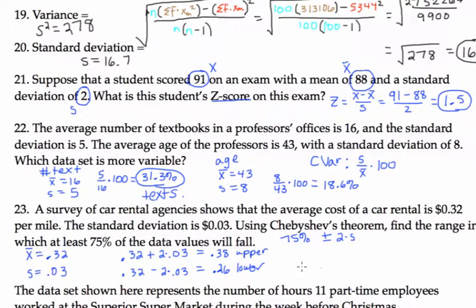So Chebyshev's theorem tells me that 75% of the car rental cost per mile will be between 26 cents a mile and 38 cents a mile.